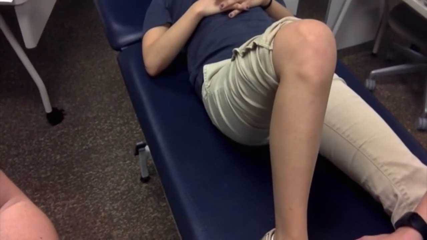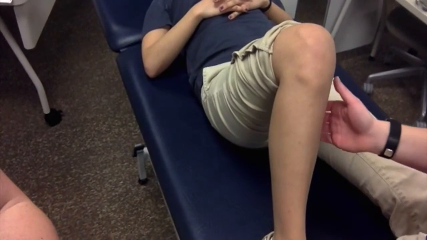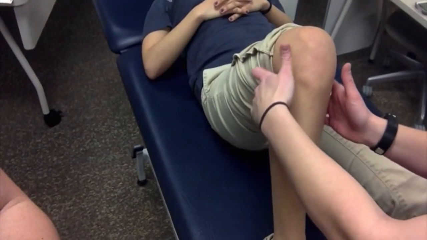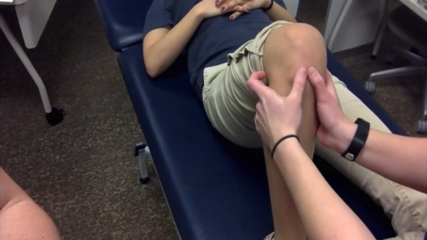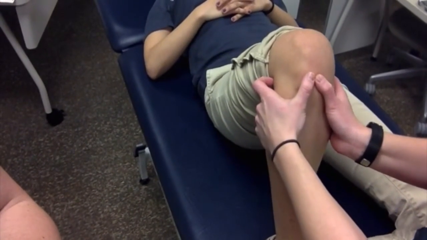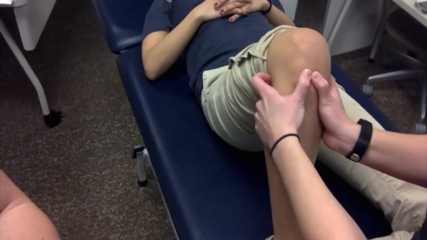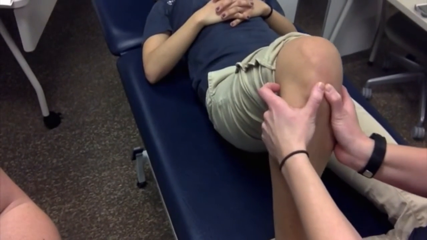The anterior drawer test is used to test the integrity of the anterior cruciate ligament. To perform this test, I'll place my hands behind the tibia, my thumbs on the joint line, and provide an anterior pull on the tibia, looking for any anterior translation.